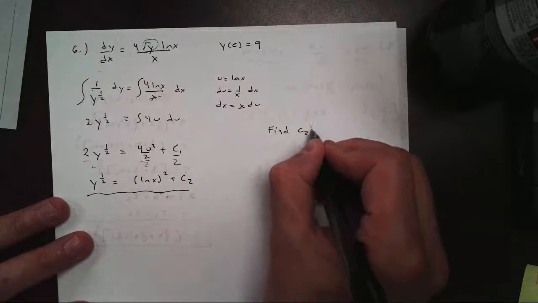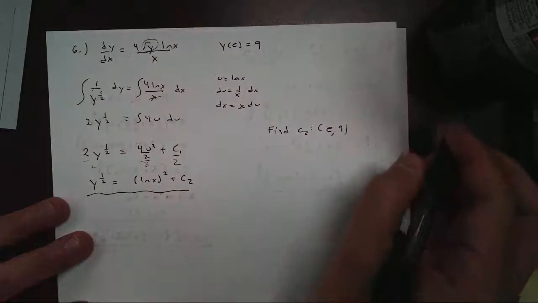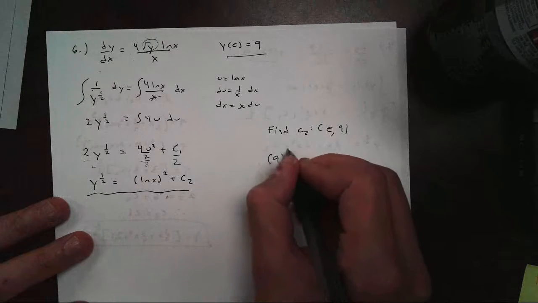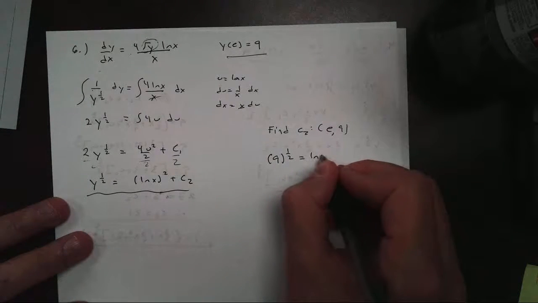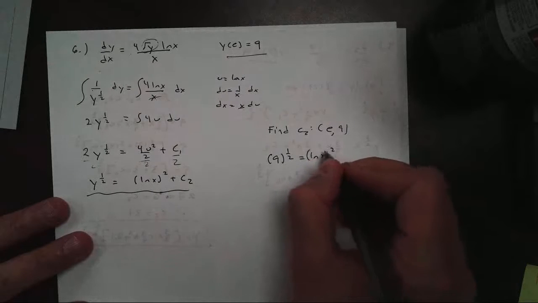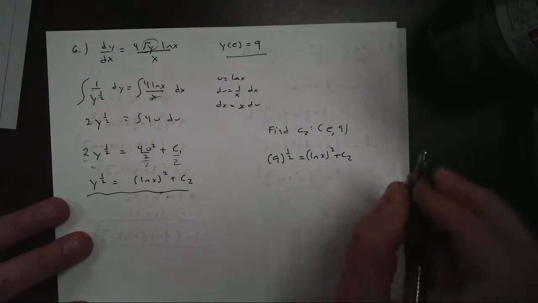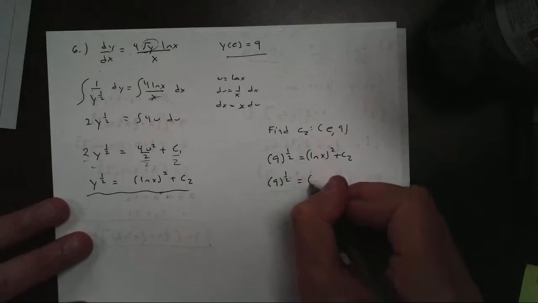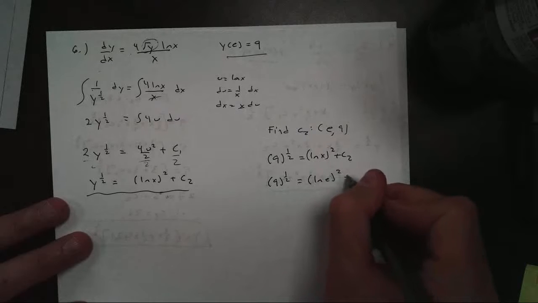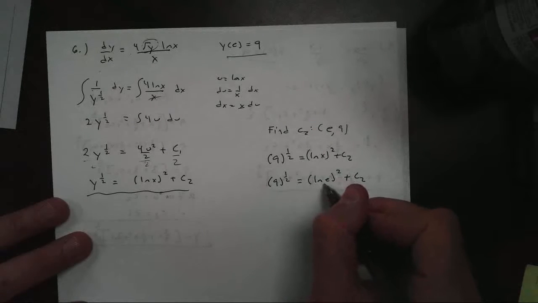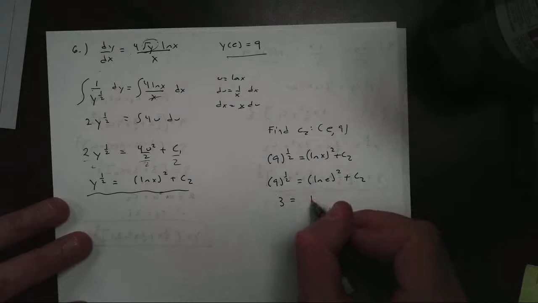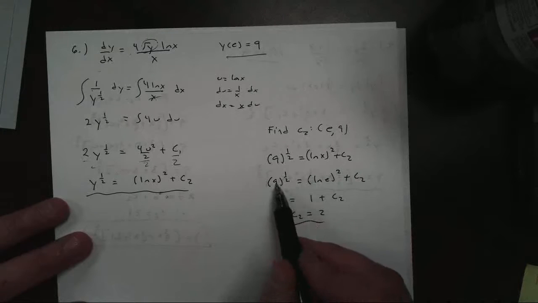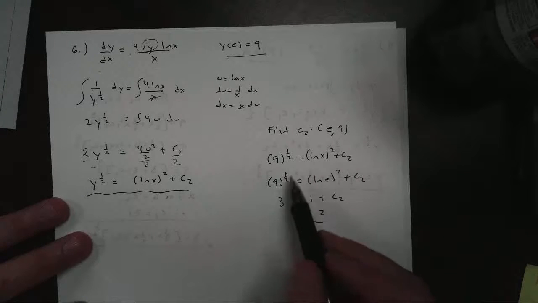So to find c2, using the initial condition, y of e equals 9, right here, there's my initial condition, I plug it in. This says 9 to the 1/2 equals the natural log of x squared plus c2. And again, I keep forgetting to plug in my x. So just 9 to the 1/2 equals the natural log of e squared plus c2. Now the natural log of e is just 1, so I get 3 equals 1 plus c2. So c2 is just 2. Now be careful, 9 to the 1/2 is just 3, not plus or minus. We're not taking a square root.